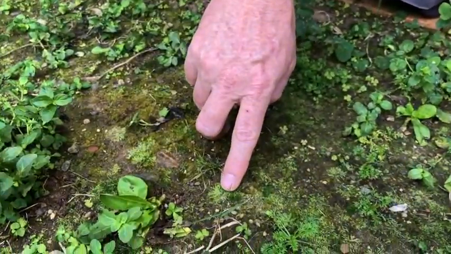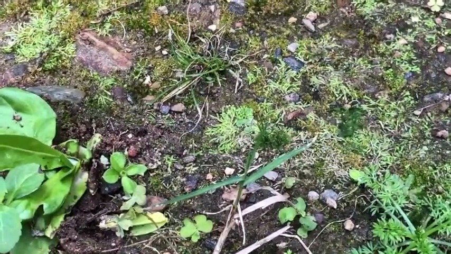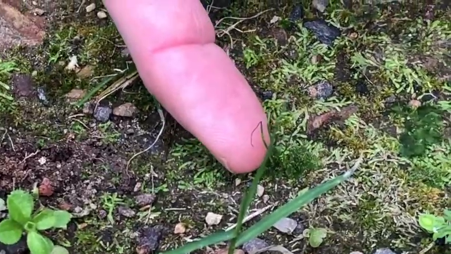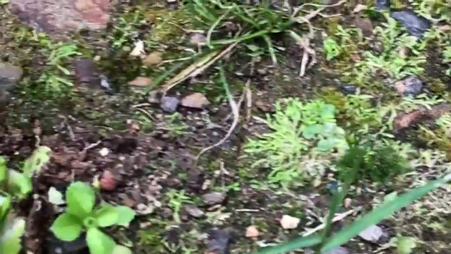So this is the hornwort. There and there. Yep, with the little horns sticking out. Yeah, you can see the little sporophytes. And there's another one there with the sporophytes. And then we've got these thalloid liverworts.